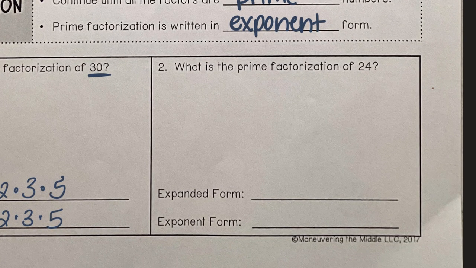Question number 2. What is the prime factorization of 24? Again, this is a multiplication game, so let's go and write down 24. Start your tree. What two numbers when multiplied together get you 24? I know 2 and 12 make 24. 2 is a prime number, so I'm going to circle it because I'm done with that number. It's already a prime number. Now I'm going to focus on 12.